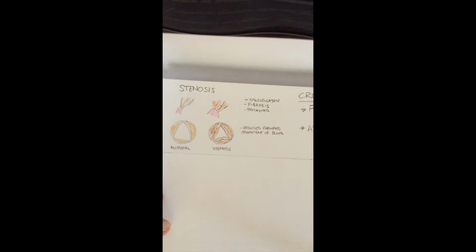Alright, so now that we've talked about regurgitation, we're going to talk about stenosis, which is kind of the exact opposite. So the regurgitation is this weakening or loosening of the flap, allowing for the backflow of blood, while stenosis is this stiffening or thickening of the valves, which prevents the forward movement of blood.